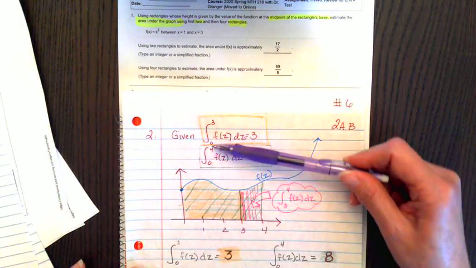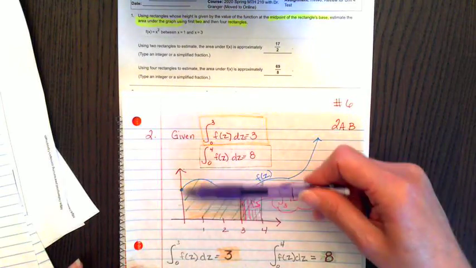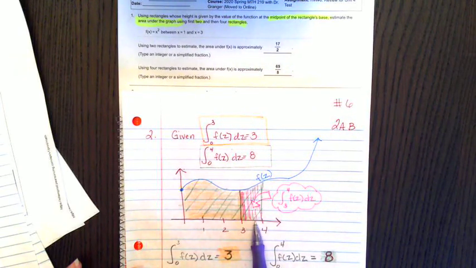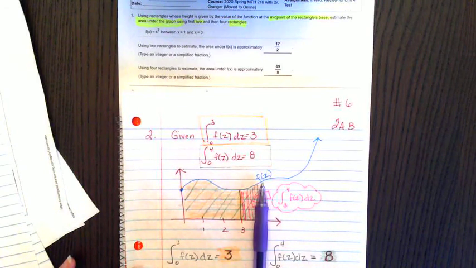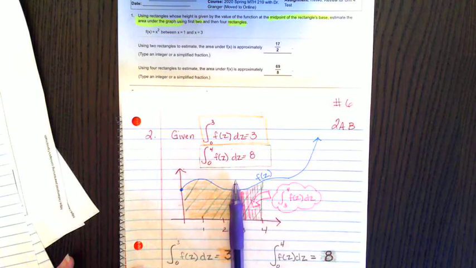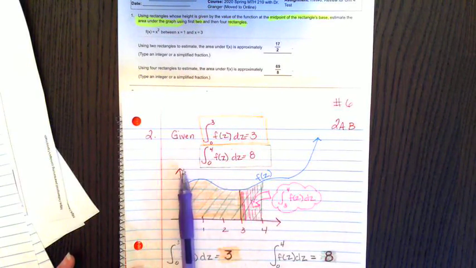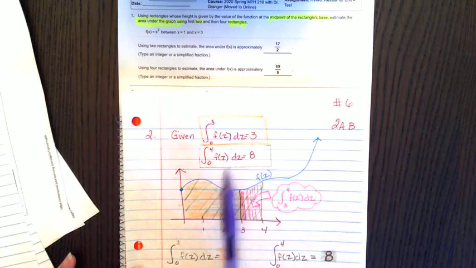This piece on the end here, this pink part, the part that's green but not orange, is going to simply be the whole area, the green area, minus the orange area. So if we took the green area and subtracted off this orange, we'd be left with this pink area.